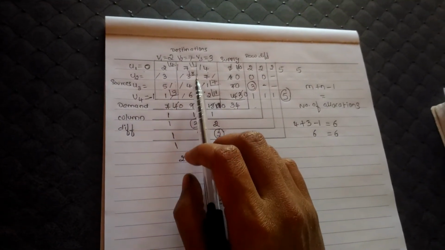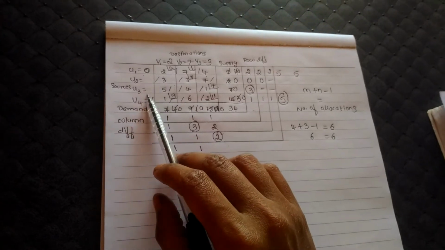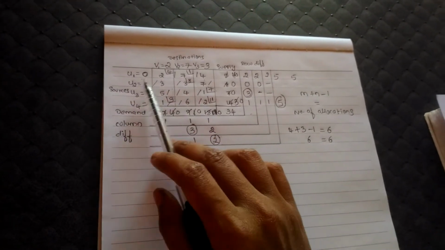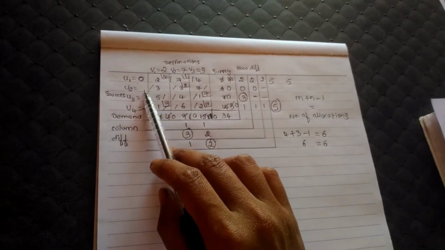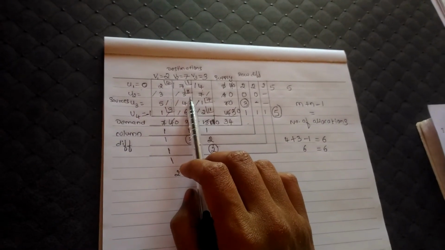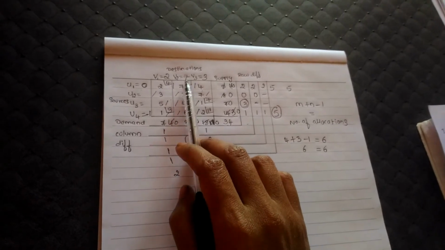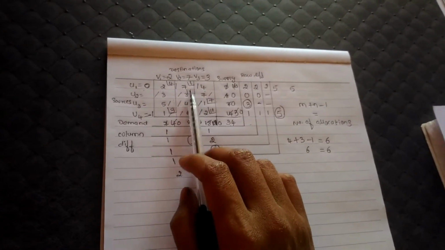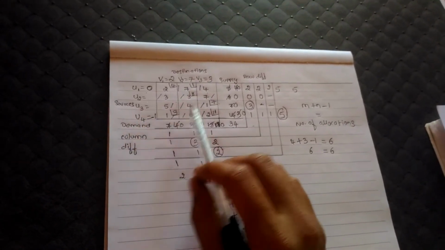I am now only left with U2 and U3 values. For U2, this row has got one and only one allocation, and that is in column number 2. For column number 2, I have a value 7. With help of this, I would be able to find out the value for U2.